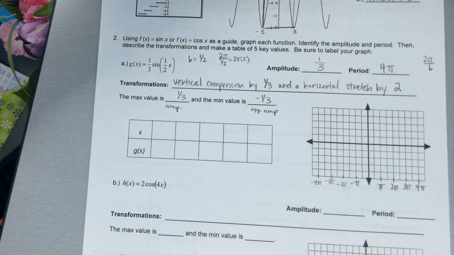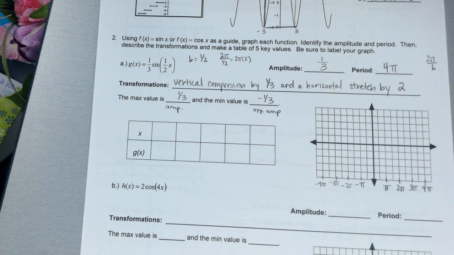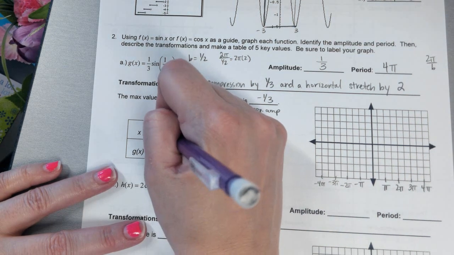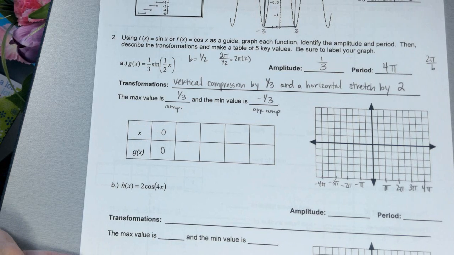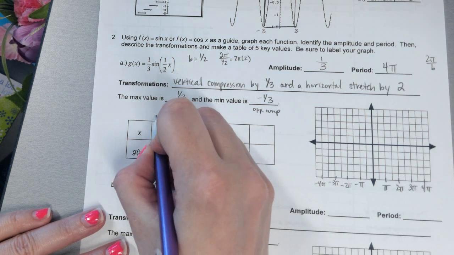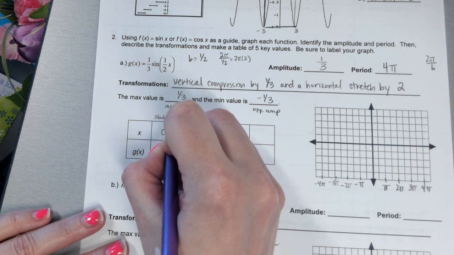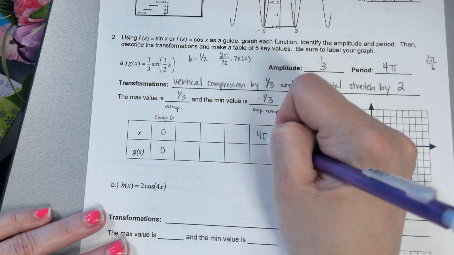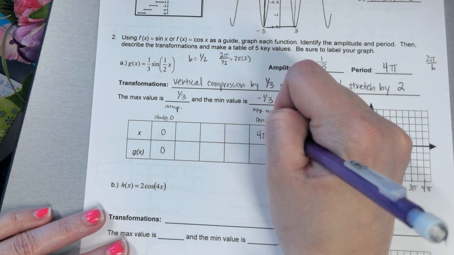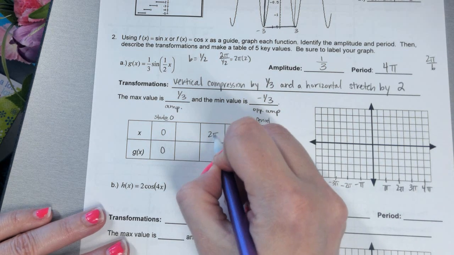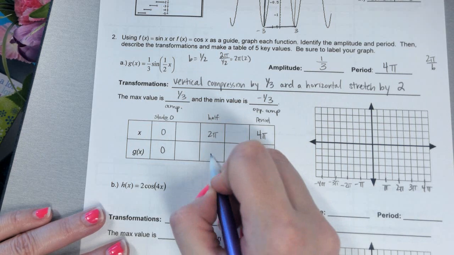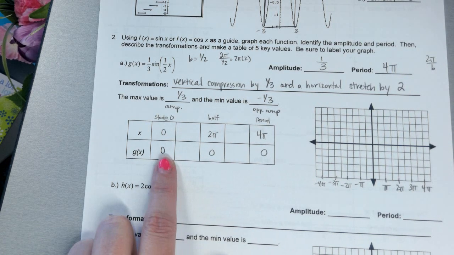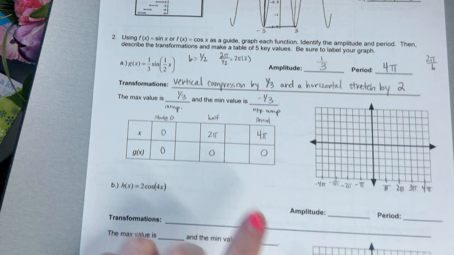Alright, now we're going to fill out the chart. So if there's no phase shift, and it's a sine, you are going to start at 0, 0. Both of them are 0. So start at 0. Where do you end? What should this one be? Yeah, 4 pi, because you're going to end at your period. Halfway is 2 pi. And then all of these are zeros for sine. For sine, you always start at 0, you end at 0, halfway is 0.